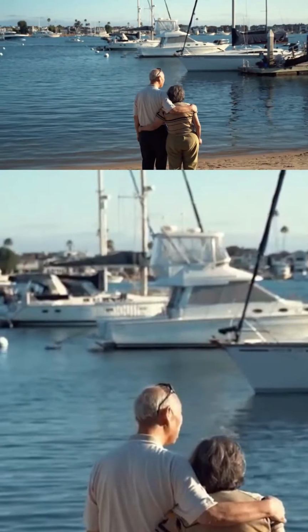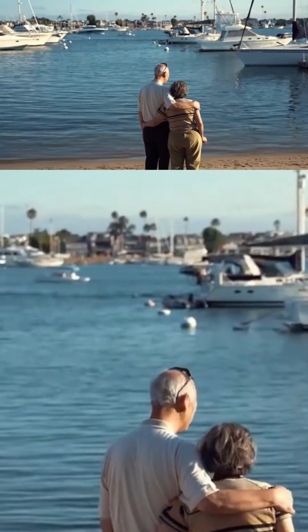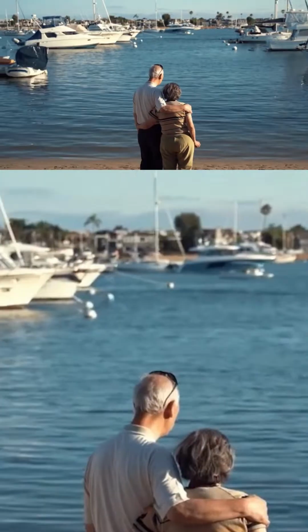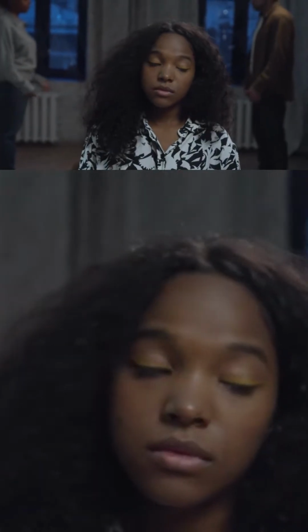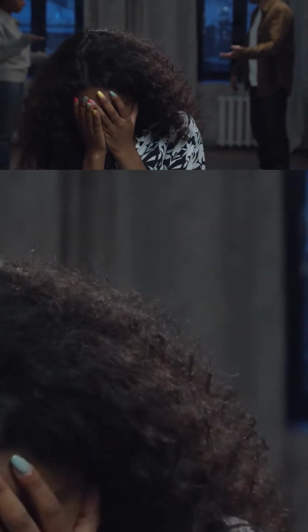A will can also speed up the probate process. Probate is the legal process of distributing your assets after death. By clearly stating your wishes, you help streamline the legal proceedings, reducing the time and cost associated with probate. This can significantly ease the burden on your loved ones during an already difficult time.